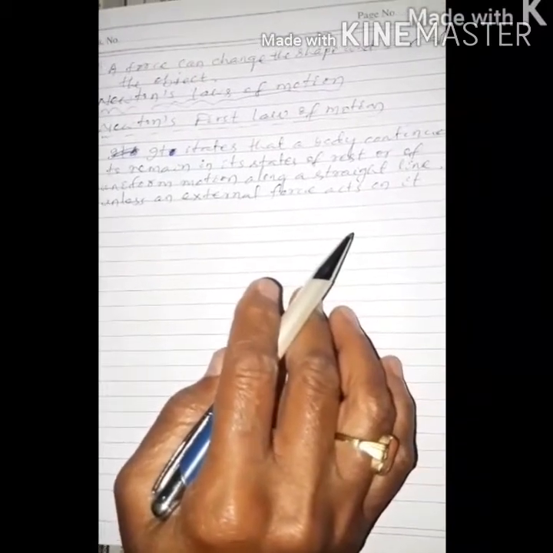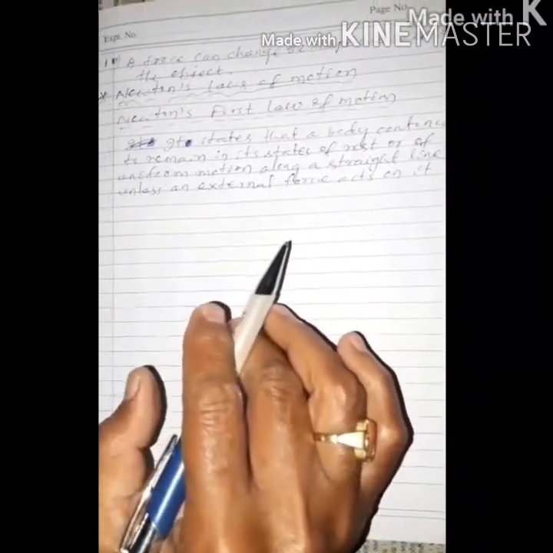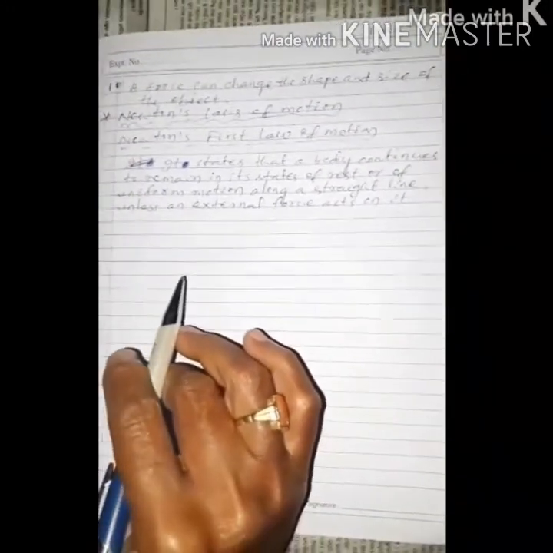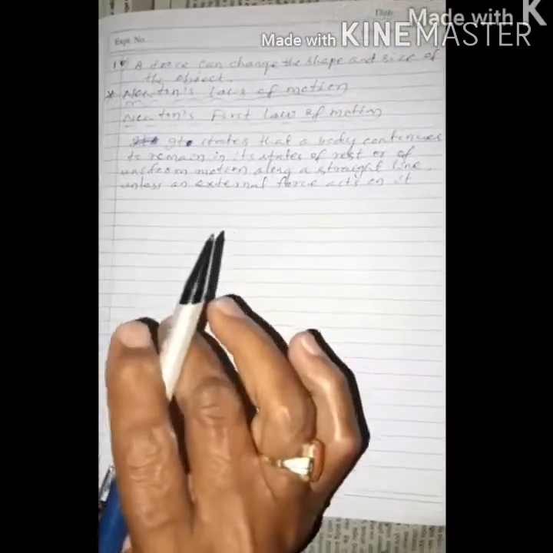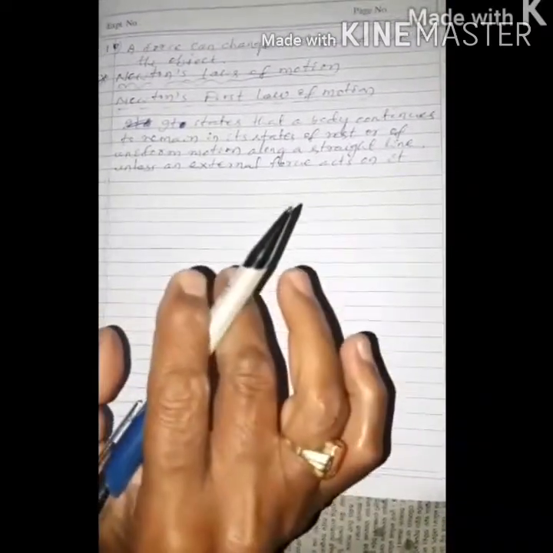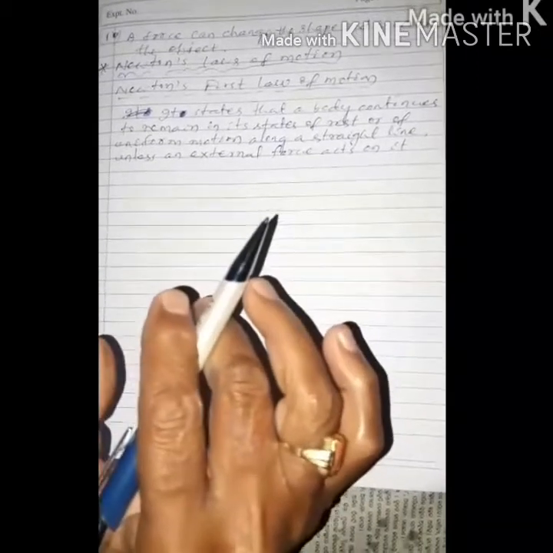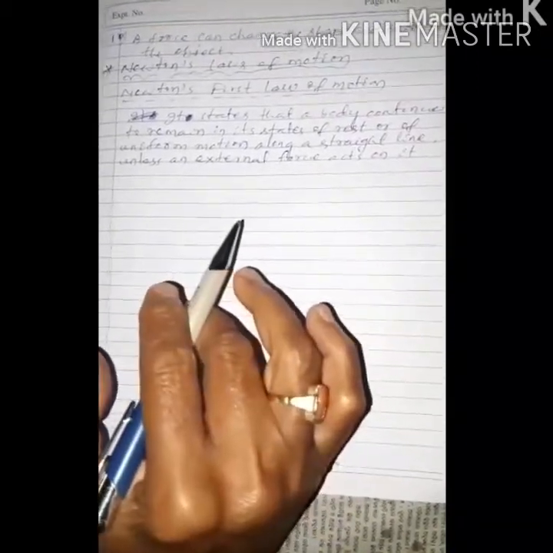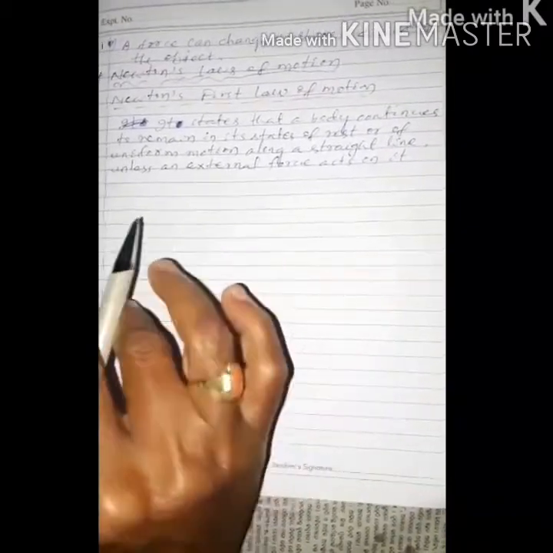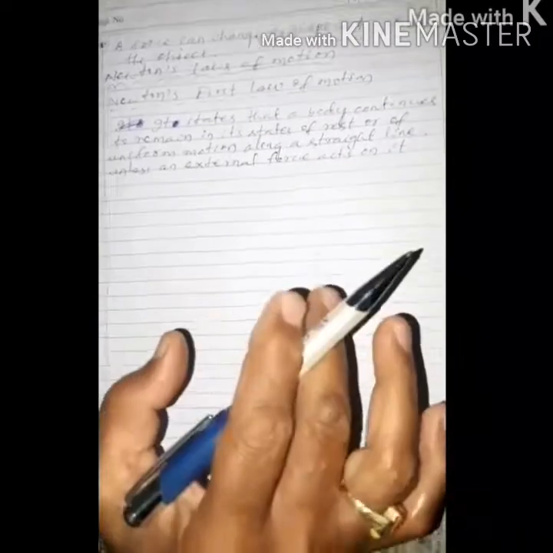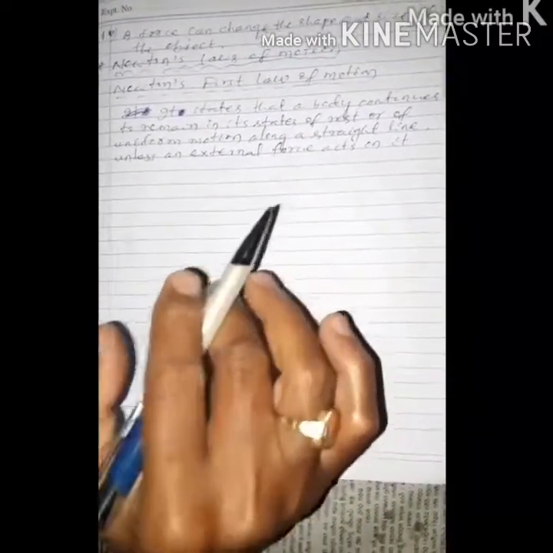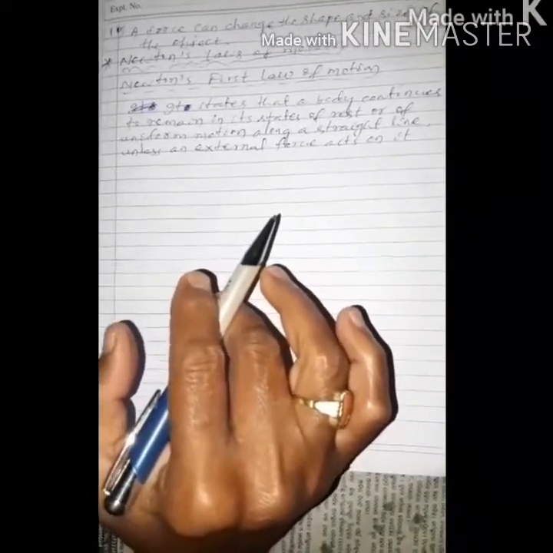Suppose a football is rolling on the ground. If you do not apply any force on that football, it will not become rest, it will continue. Suppose a wooden block is on the ground at rest. If you do not apply any force on that wooden block, it will not move. So this is called Newton's first law of motion.